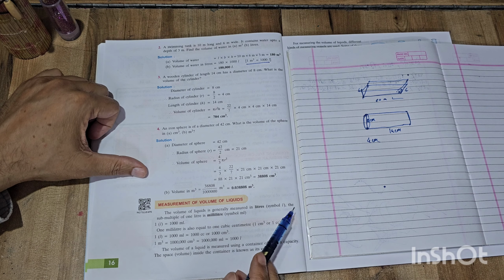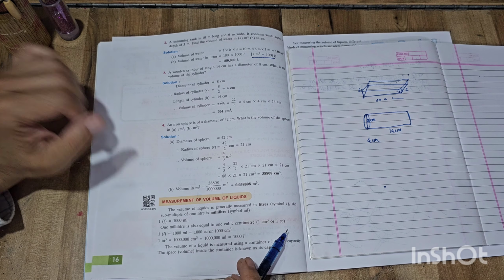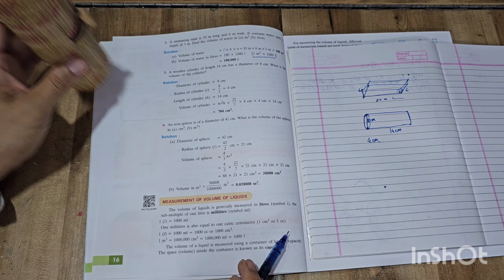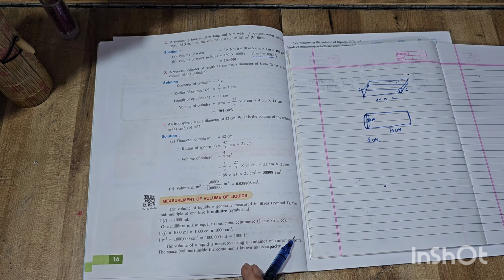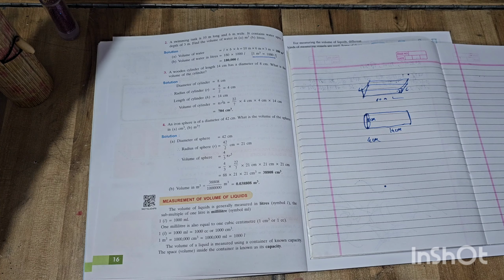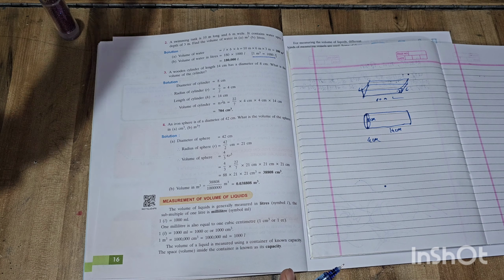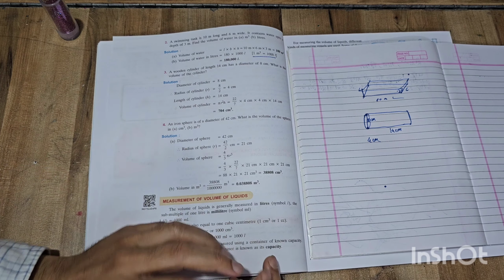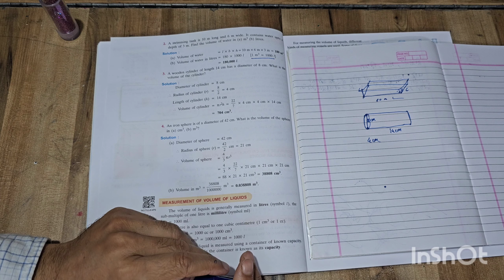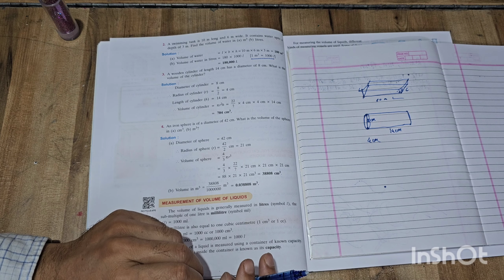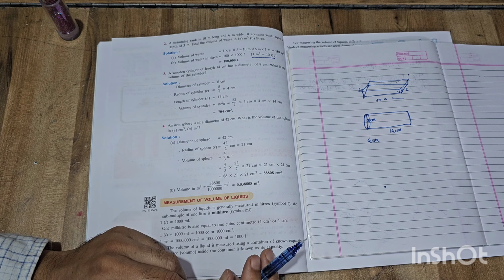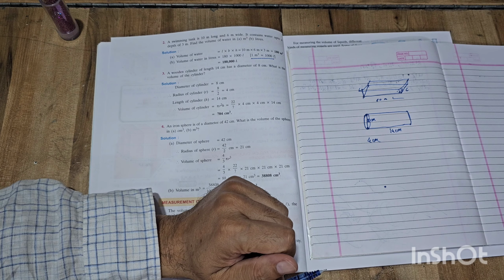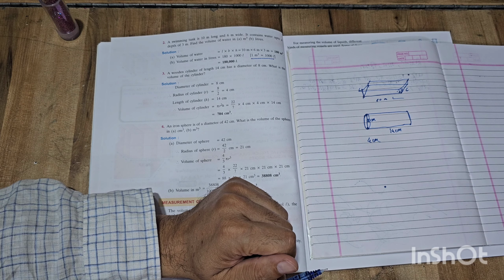Okay. Now, what we have got so far is the volume of solid objects, like this, like this. Now we have to find out the volume of liquid. When you buy a water bottle, what do you see? Generally, how much water is there, and in which unit? 1 liter bottle, 750 ml, 500 ml.